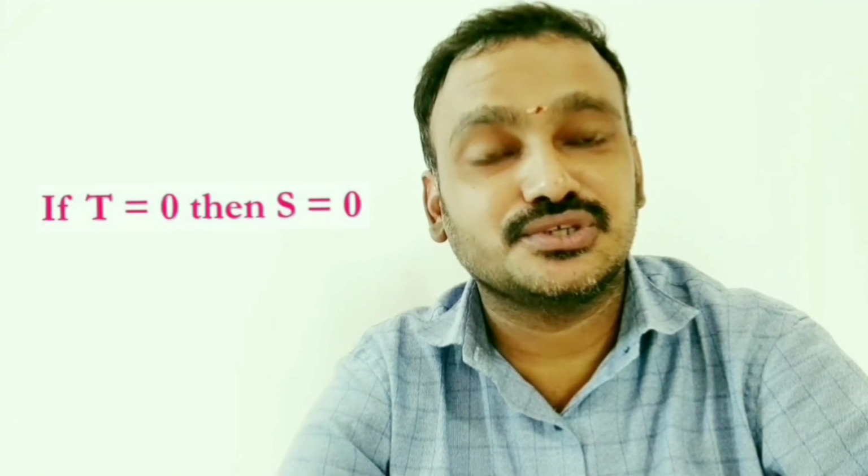And one more thing, at 0 degrees centigrade, the above mentioned motions like vibration, rotation and translation become highly restricted. So finally, if temperature T equals 0, the entropy is almost equal to 0. If temperature is greater than 0, entropy is always greater than 0. And this is the third law of thermodynamics.